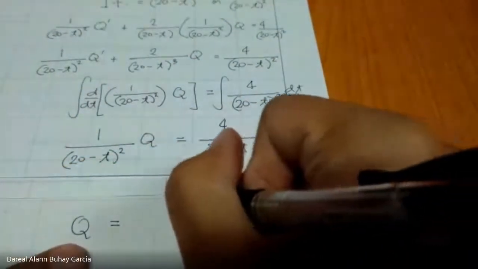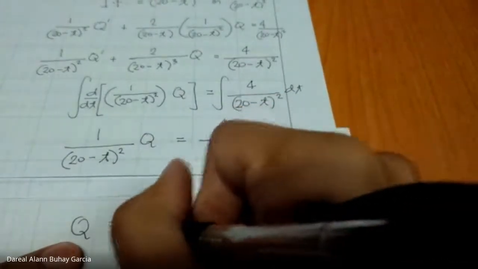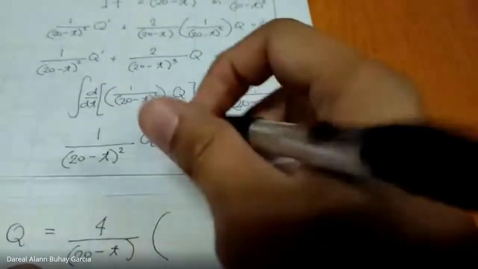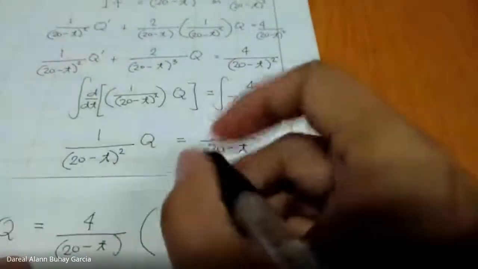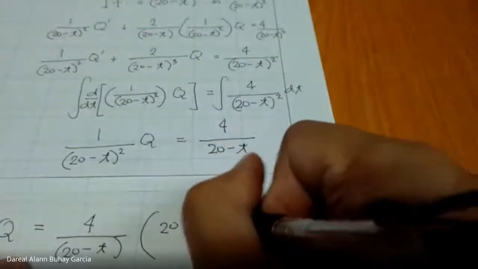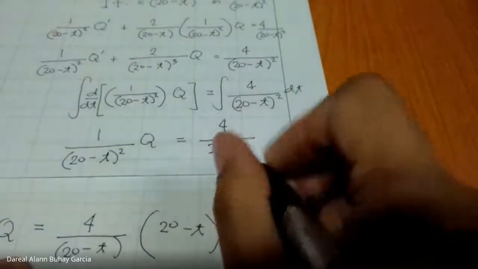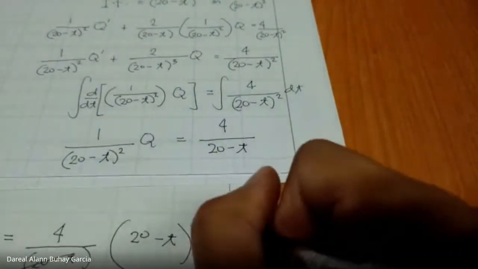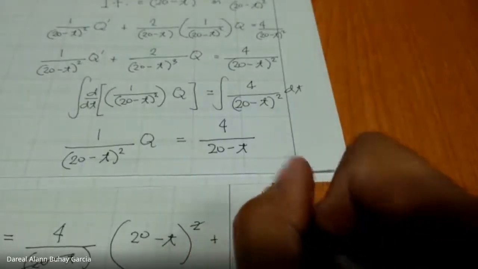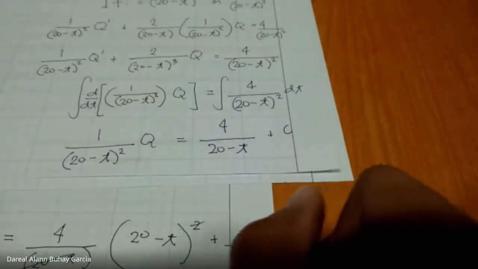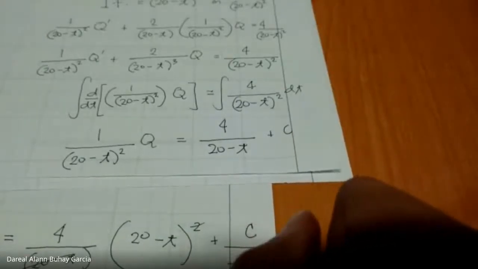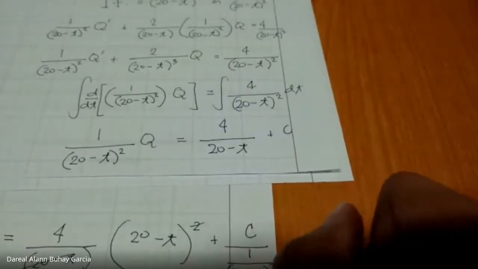Kibali si Q is equal to 4 over 20 minus t, divided by this, or times reciprocal, times 20 minus t squared, plus C. Plus C dapat ni after. So, all over 1 over 20 minus t squared.